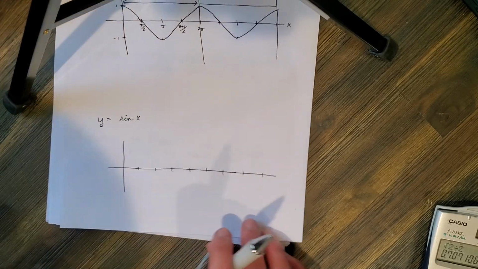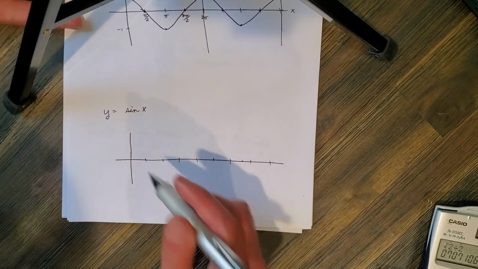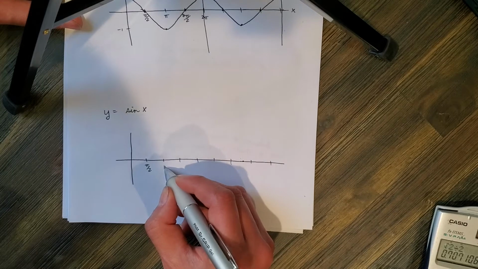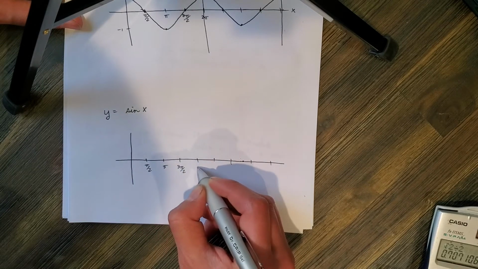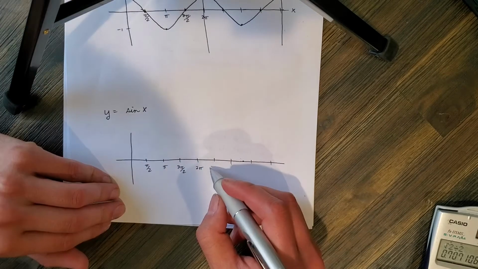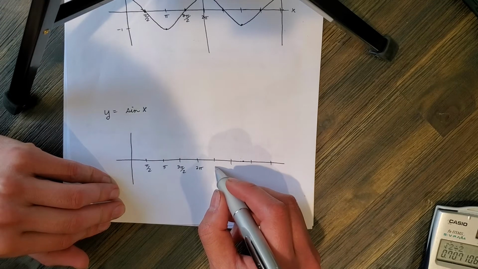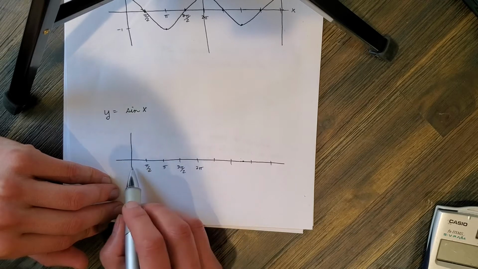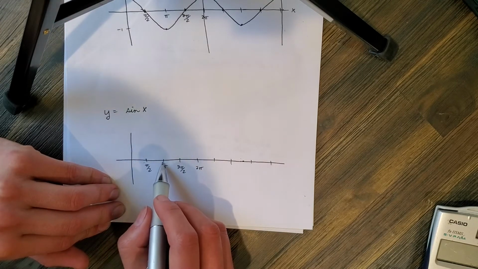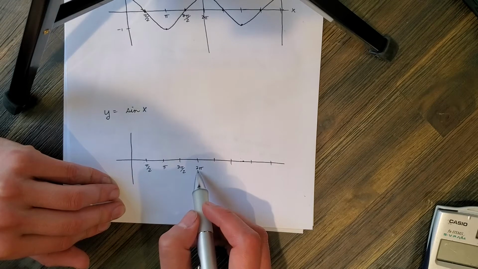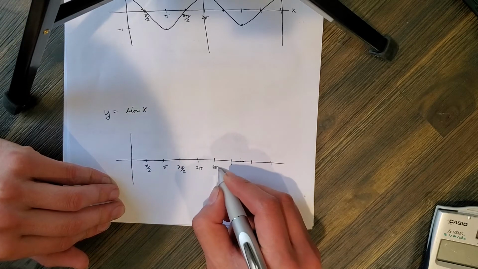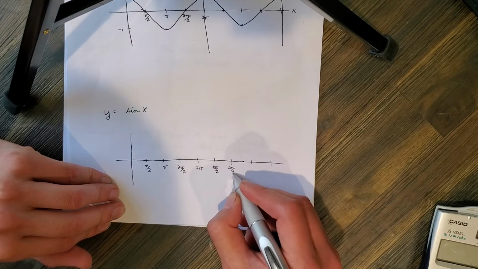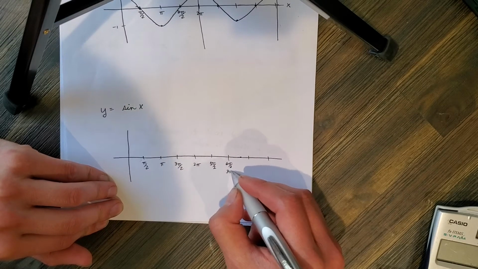Now, let's do the same thing with sine. I'm going to label this the same way I did up there. This is going to be pi over 2, this is going to be pi, then 3 pi over 2, and then 2 pi. If I wanted to continue this here, notice each little segment here is half pi or pi over 2. So think of this as 1 pi over 2, 2 pi over 2, 3 pi over 2, 4 pi over 2, 5 pi over 2, 6 pi over 2. But wait a minute, 6 over 2, that's 3 pi, right?